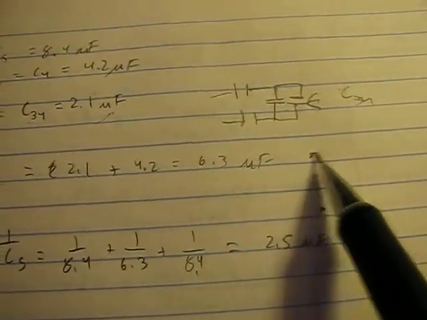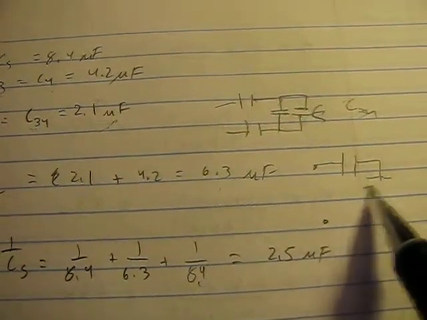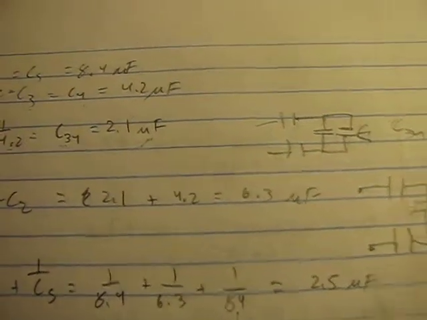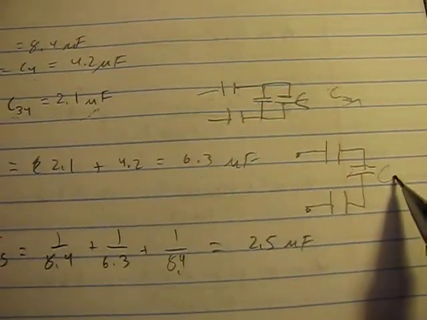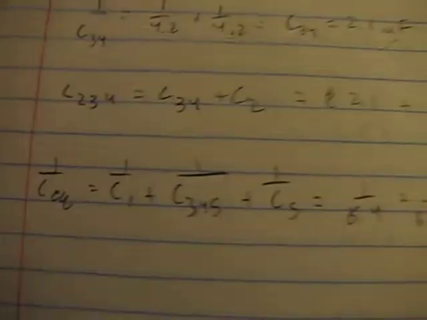Now we're left with a circuit that looks like this, where all these are capacitances, and this is now C234. So now to find CEQ, we add up 1, 2, 3, 4, and 5.